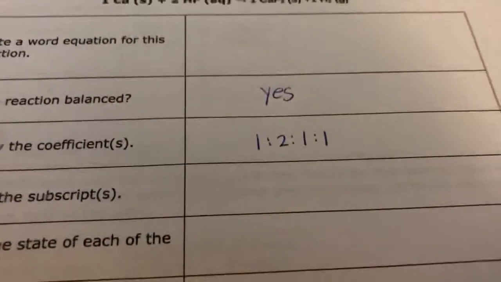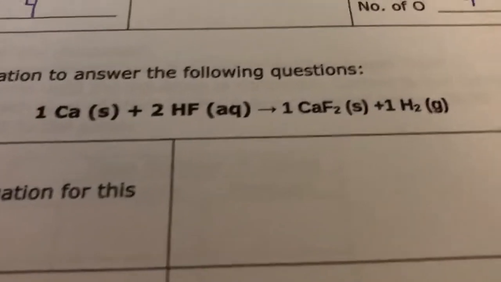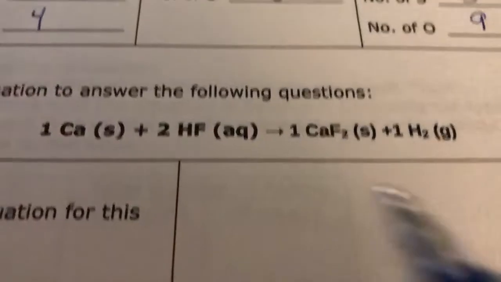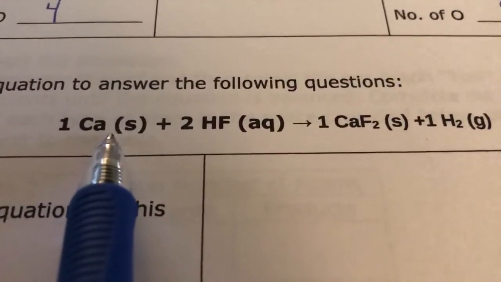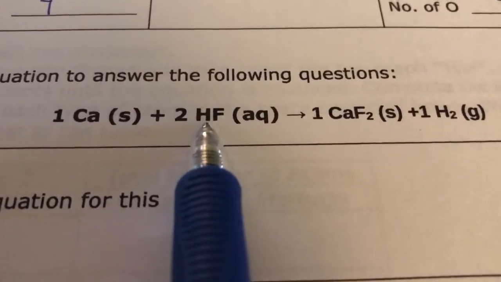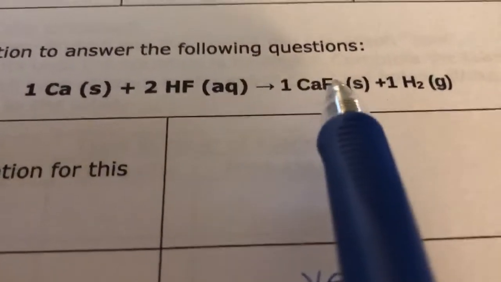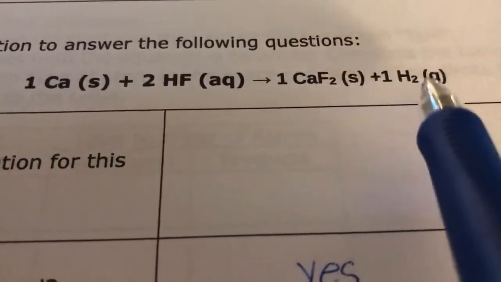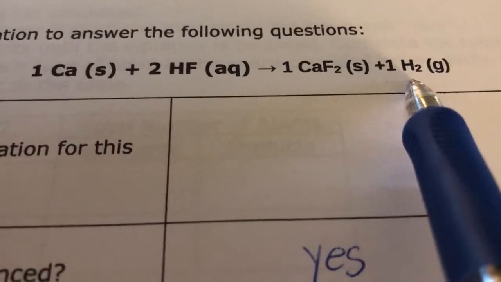The subscripts, right? The subscripts are the little numbers. There are no subscripts here, so it's understood that this guy is a 1. There's 1 hydrogen, 1 fluorine, 1 calcium, 2 fluorines, 2 hydrogens. Right?